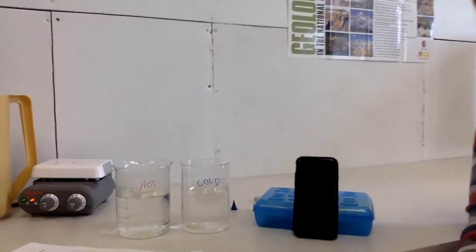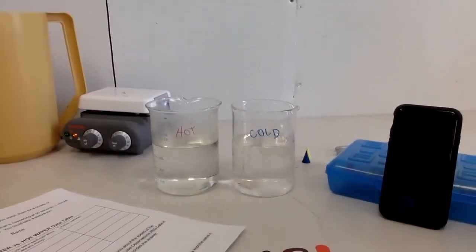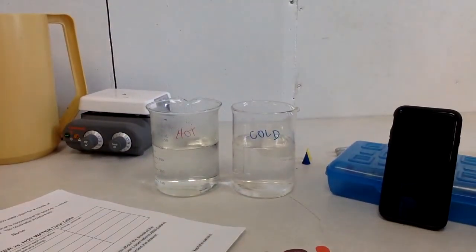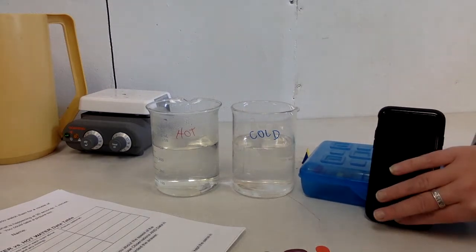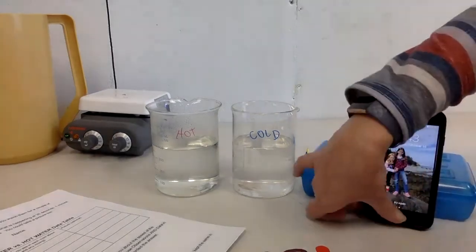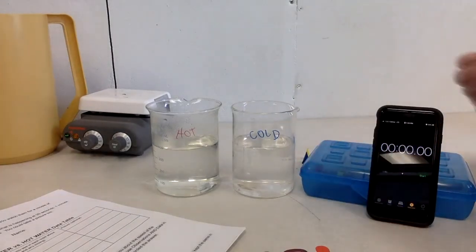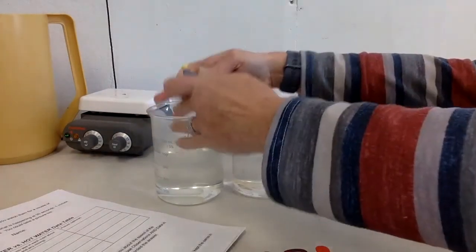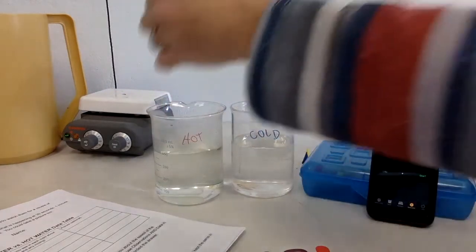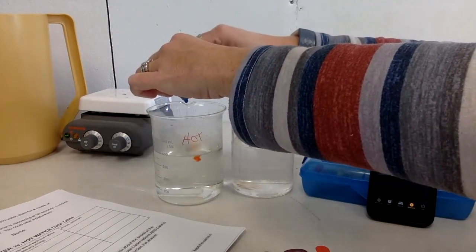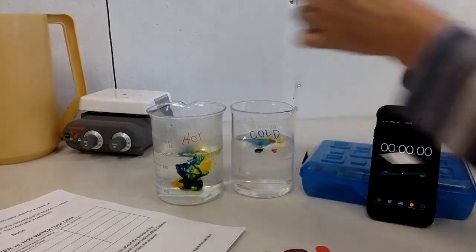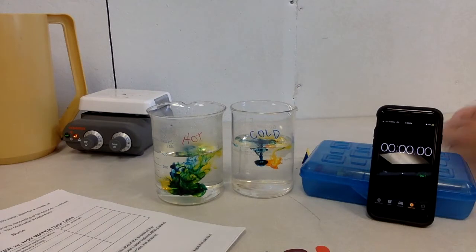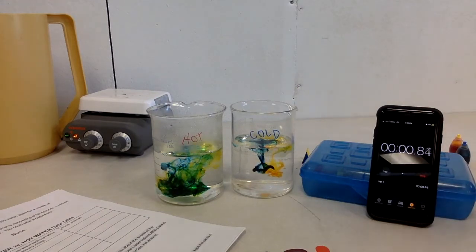So let me get this camera as close as possible to these containers. All right, here's the stopwatch. I will leave it on while we are going, if I can get my finger to read it. All right, blue and yellow in hot, 1 drop of each. Blue and yellow in cold, 1 drop of each. And start my timer.